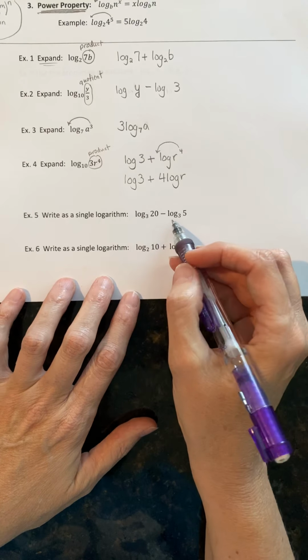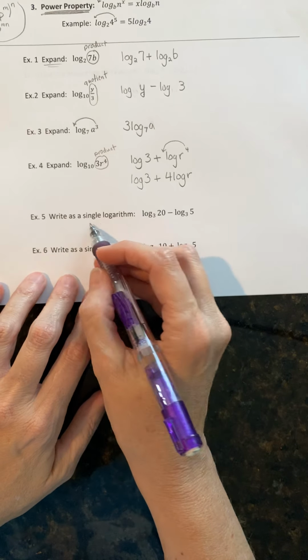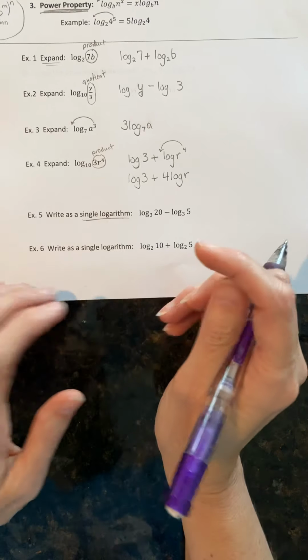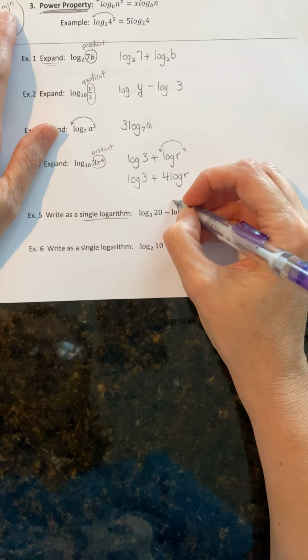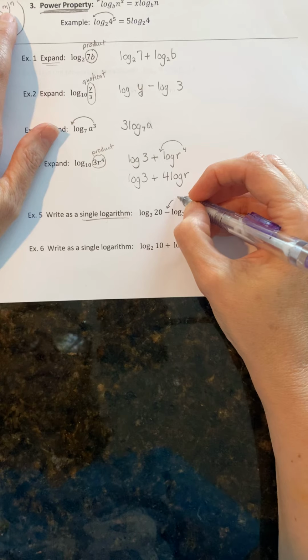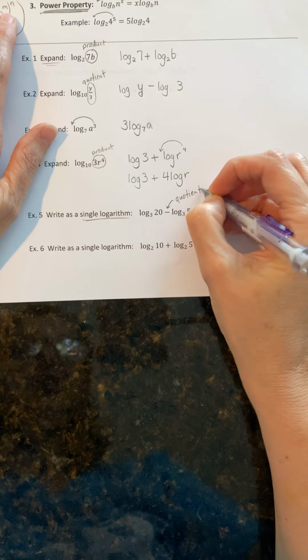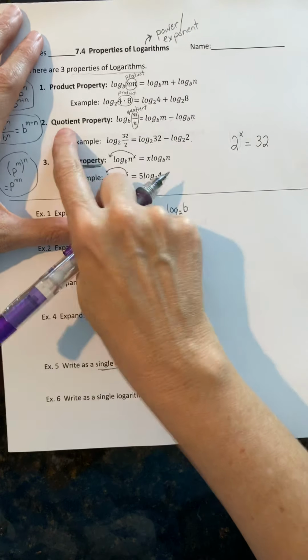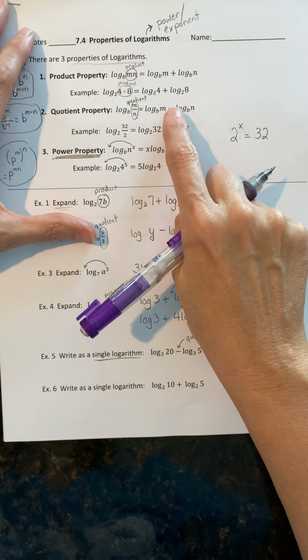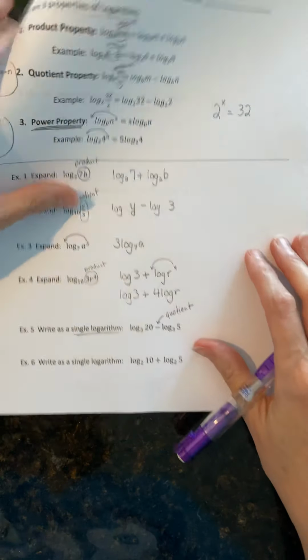All right, so now we're gonna go backwards. It's already expanded, we're just gonna bring it back together. The directions are to write it as a single logarithm. That just means go backwards and bring it back. If you have a minus, that means it's a quotient, which is a division problem. Products become pluses, quotients become minuses, so if we're going backwards, the subtraction becomes a quotient.